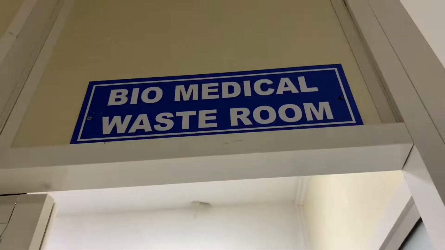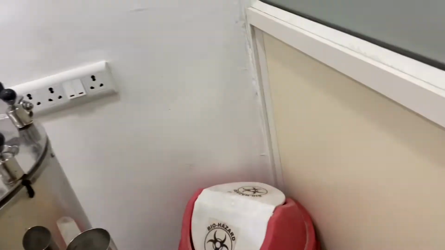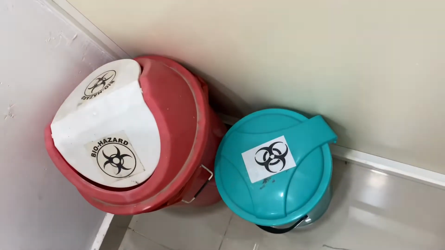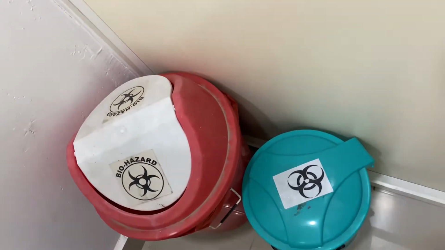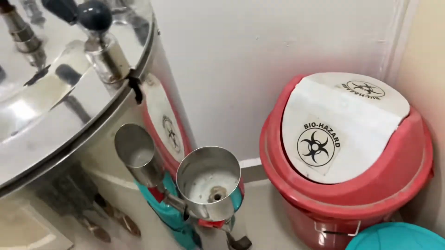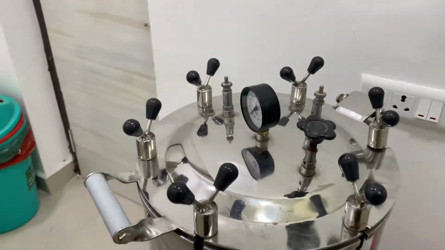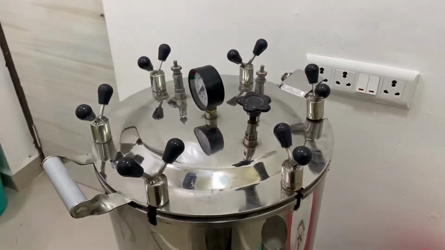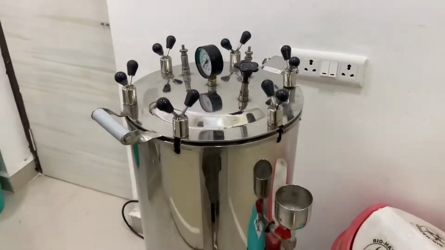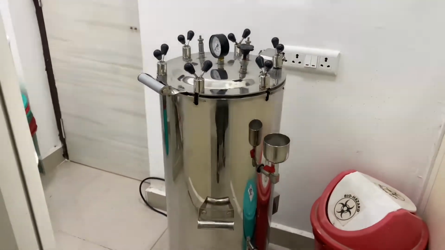This one is the biomedical waste room, where you see some bins to dispose of the biohazard waste. And this is the autoclave. After removing the PPE and everything, they have to autoclave it. Autoclave is nothing but a sterilization procedure.